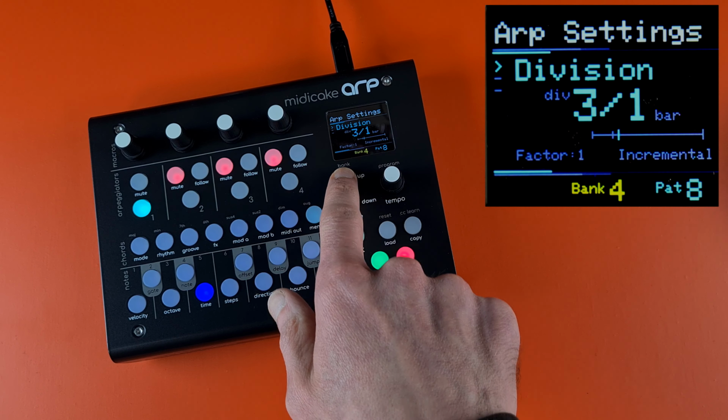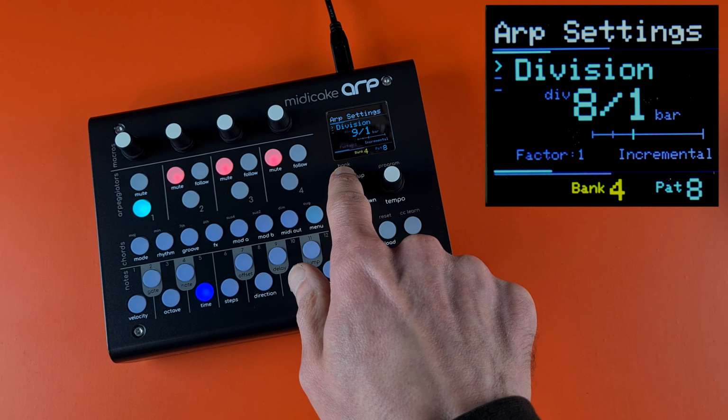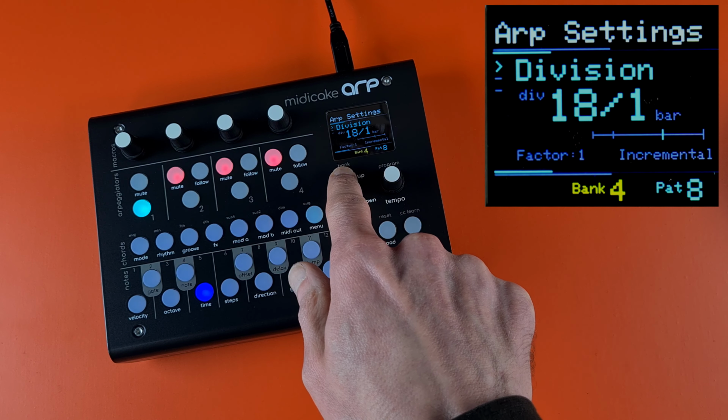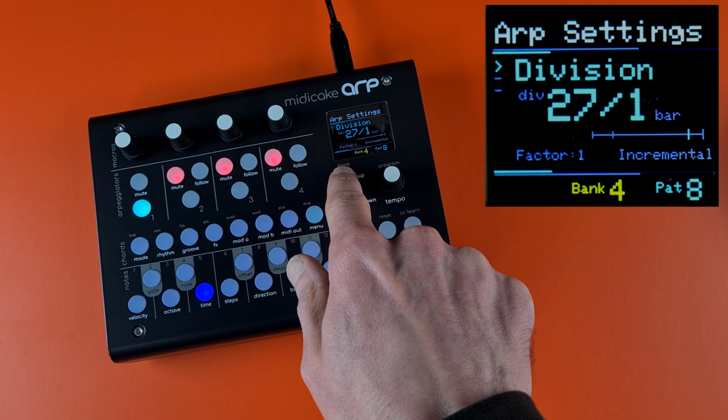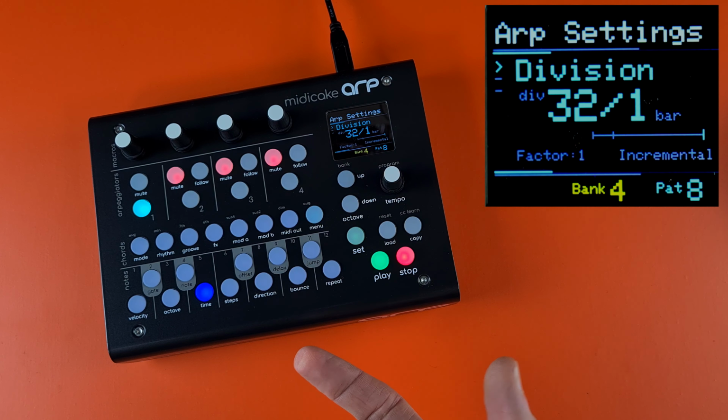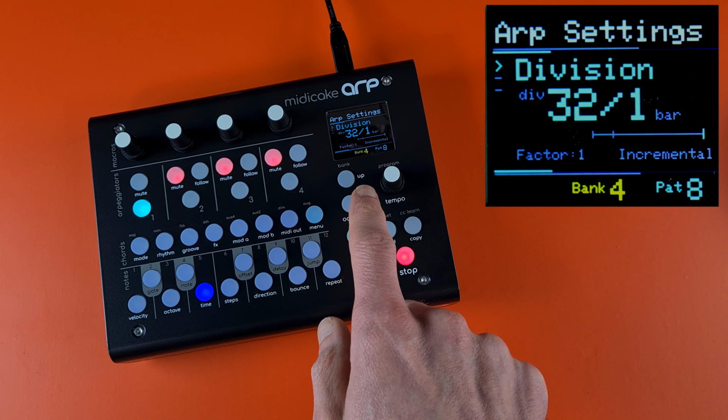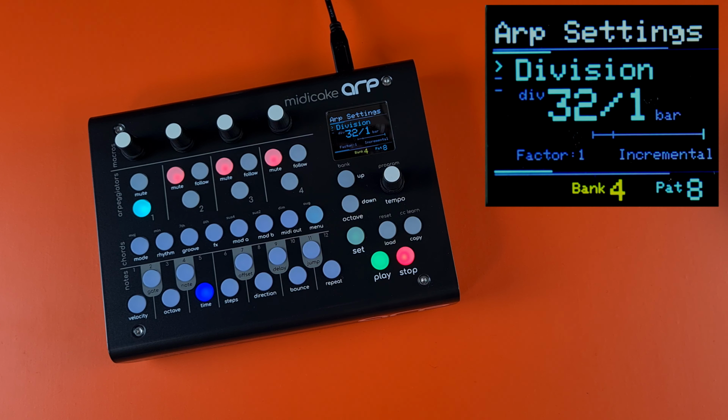2 beats per bar, 3, 4 beats per bar, all the way up to 32 beats per bar. Can't go any higher than that. ARP simply cannot process 4 channels of 32 beats per bar any faster at 300 BPM, that is, which is the maximum tempo that ARP will run to.